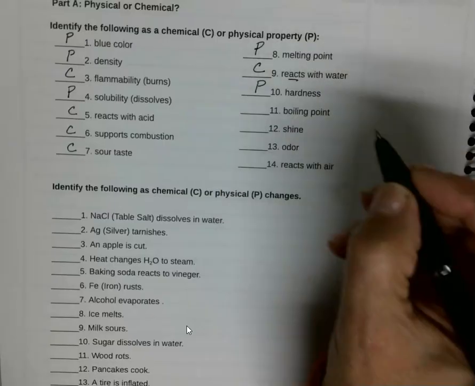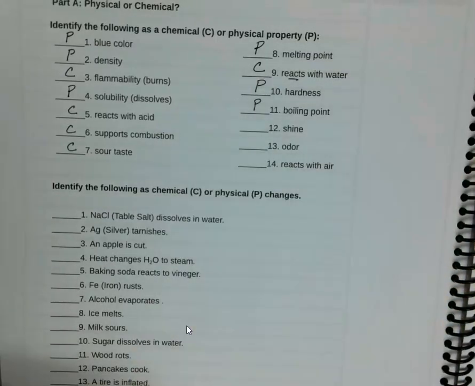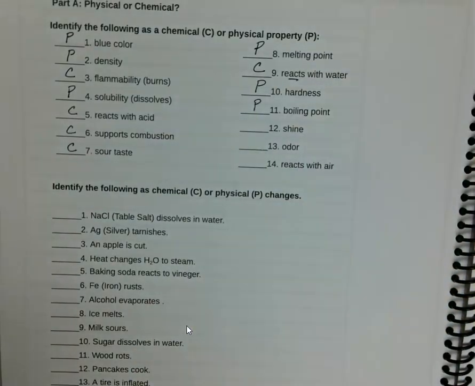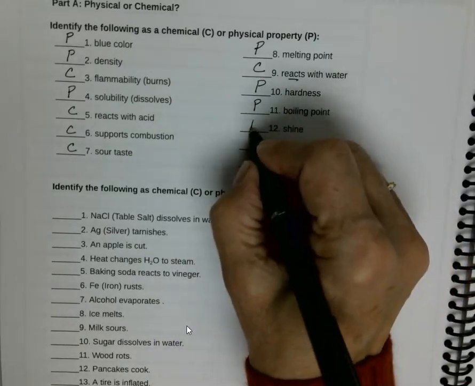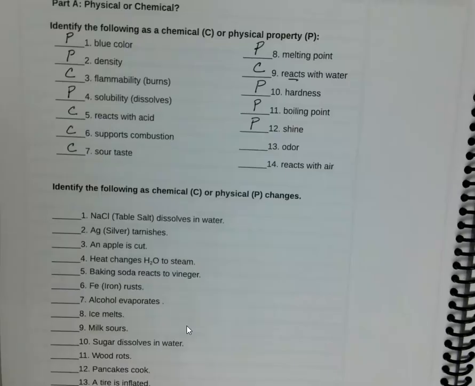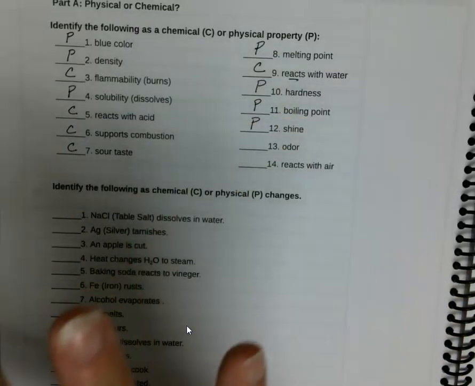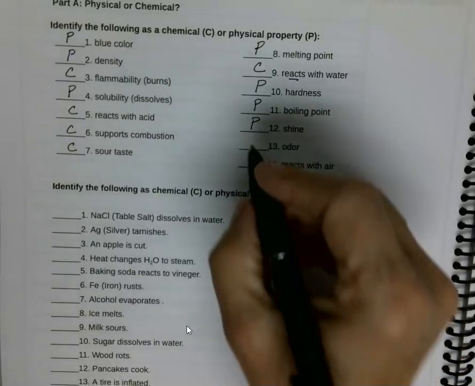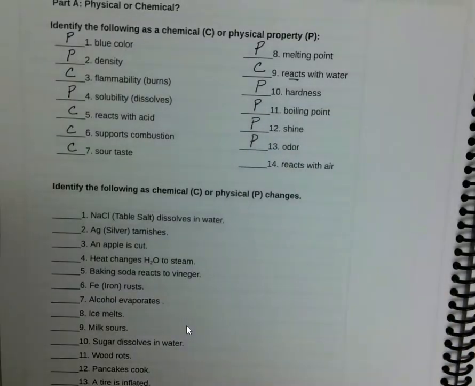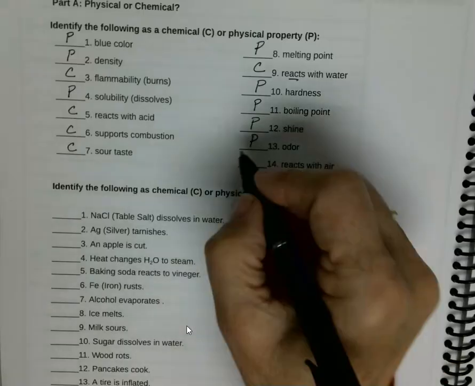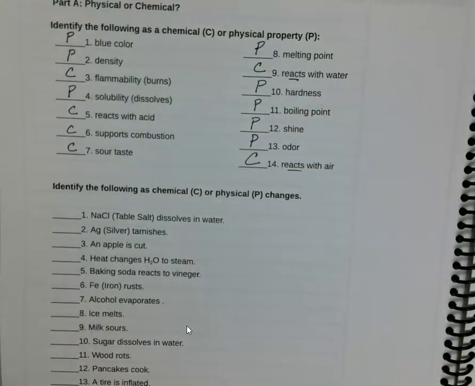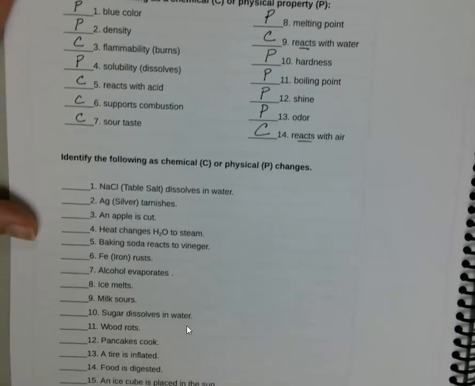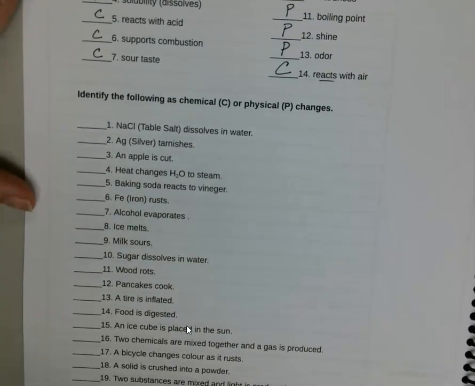Hardness is physical. Boiling point, again, if I boil water, it just turns to water vapor, but the molecules are still H2O. The shine of it, again, is just physical. The odor, just the smell of something, not changing the smell, that's two different things, is just physical. And then again, when we talk about it reacting, that is chemical. Okay, so again, you're going to have a list of those, and you're going to have to be able to distinguish whether it is a physical or chemical property.